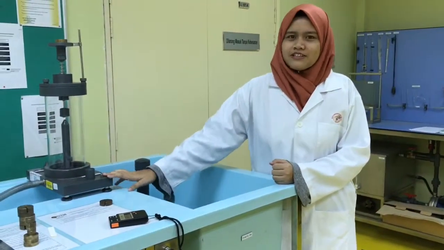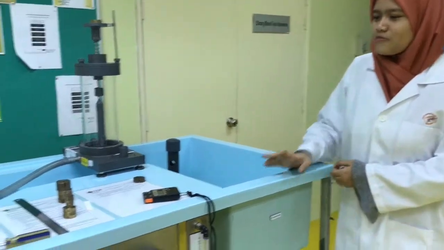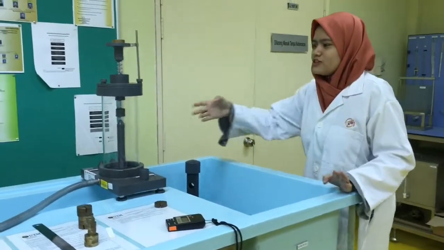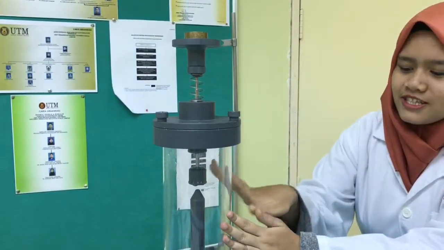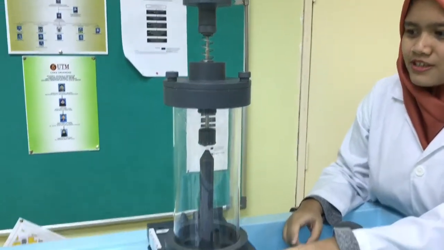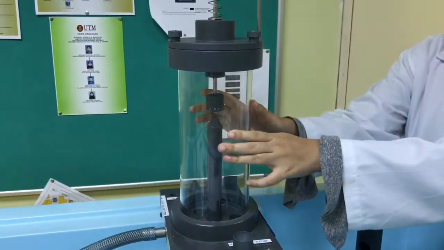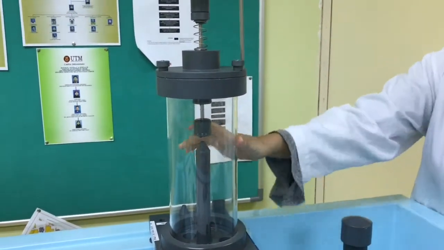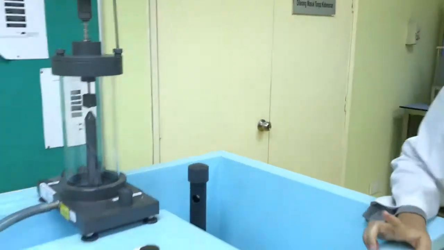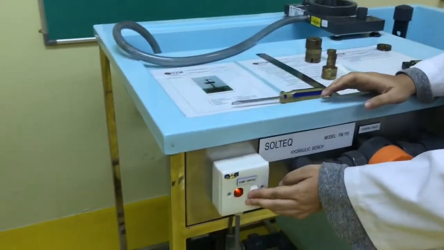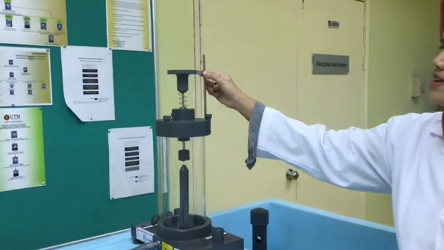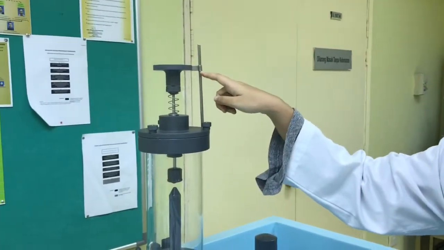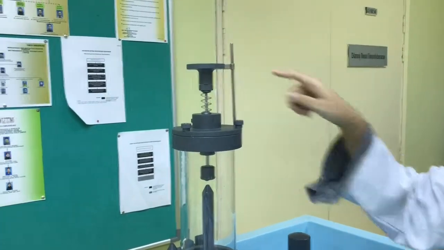Now I will explain the procedure for this impact of jet experiment. Firstly, before we start anything, we have to make sure that we install the plate inside here. As a start, we will use the flat plate first, and later we will use the hemisphere plate. Now we have switched on the pump switch, and before we put anything on the weight tray, we have to make sure that the pointer and the weight tray are aligned to each other.